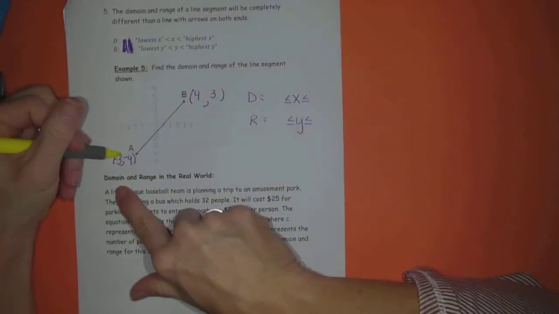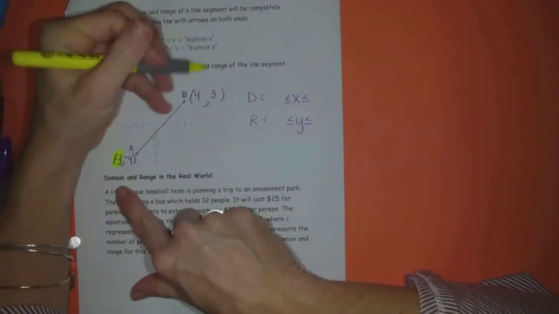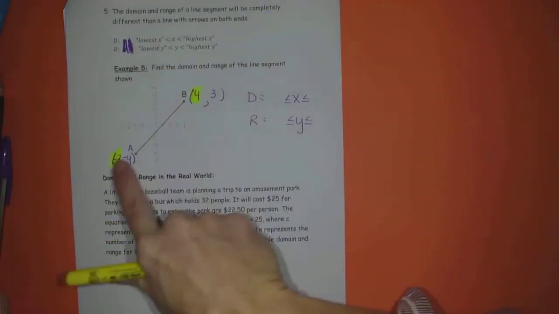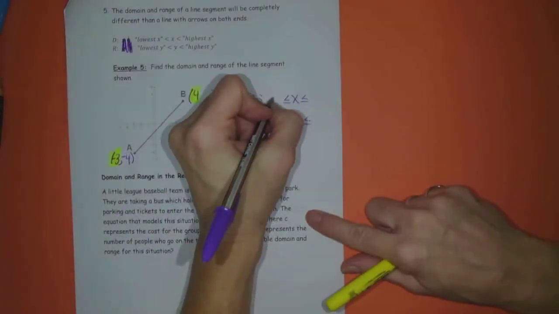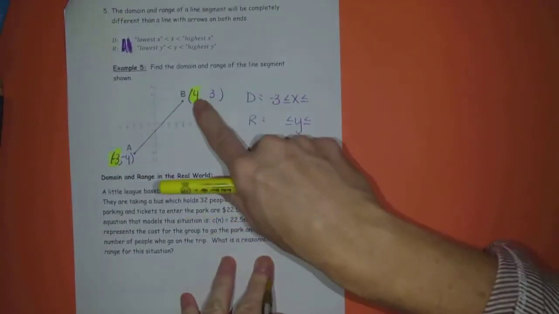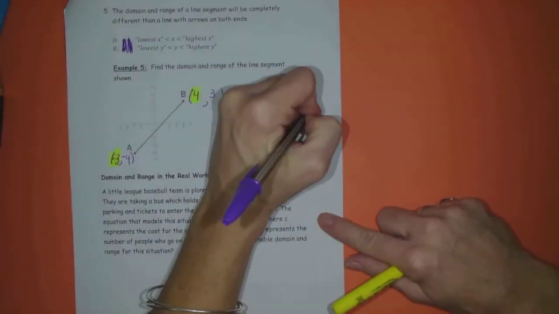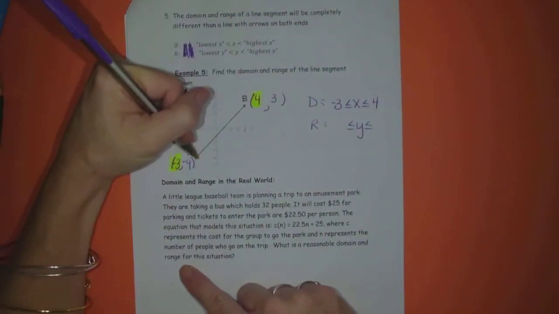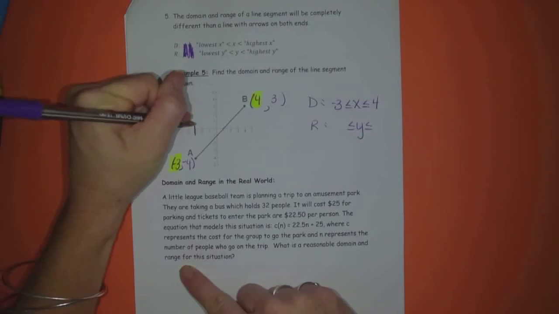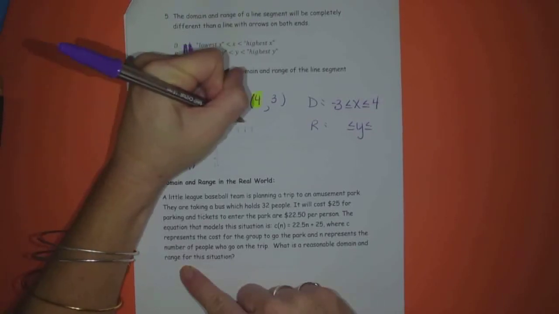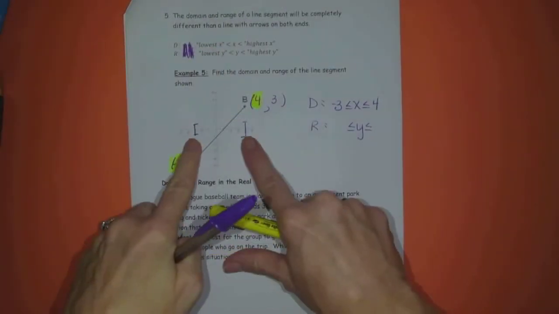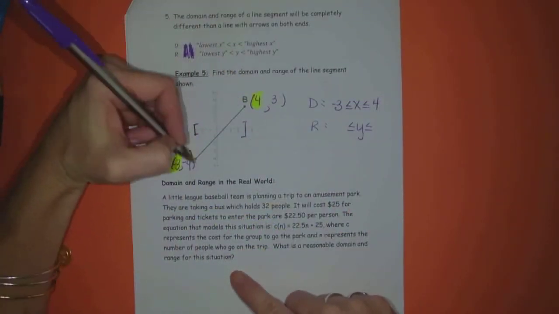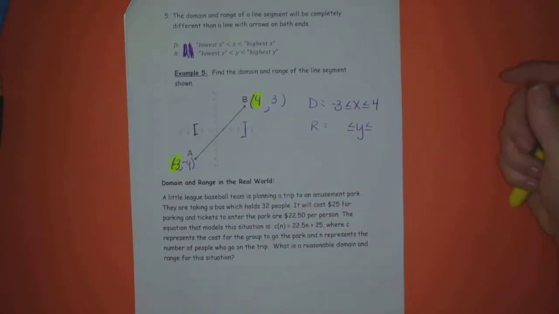This is an X, and this is an X. Well, which one's lower? I think this one, -3. So I'm going to put the -3 over here and the 4 over here. And all that's saying, guys, is that this little line segment lies between here and here on the x-axis. Horizontally, -3 to 4.